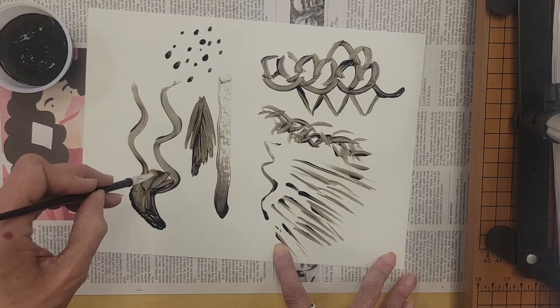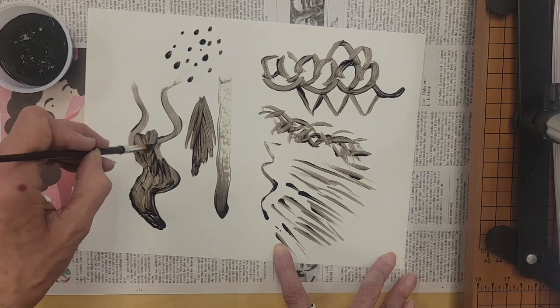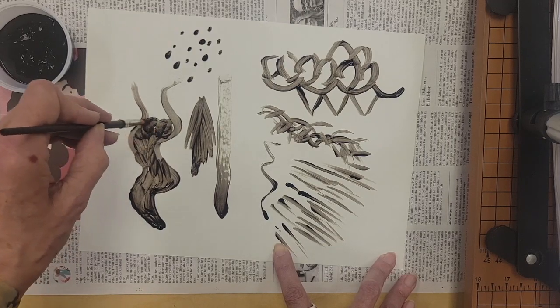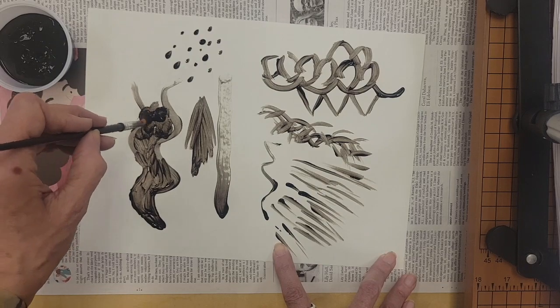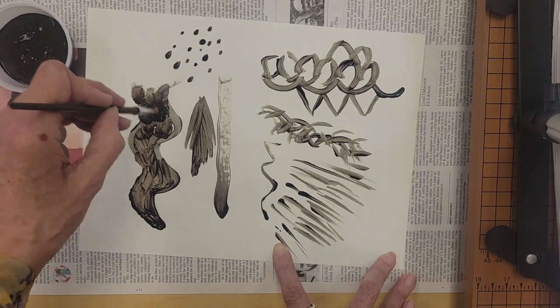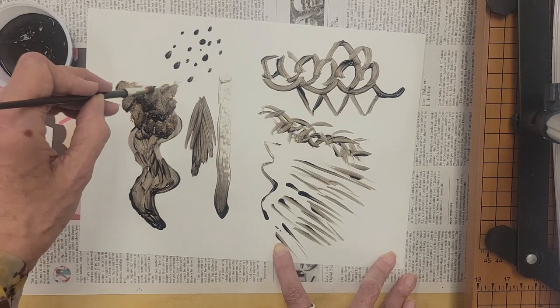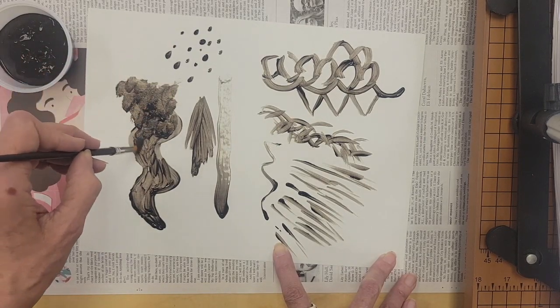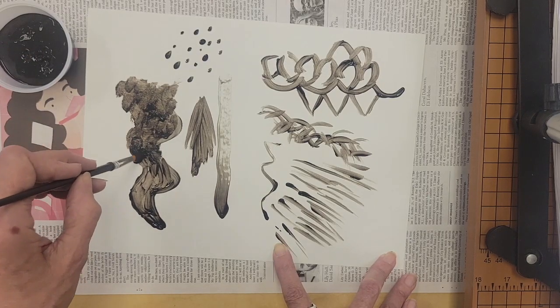I hope you have a wonderful week. I hope you have fun experimenting with the different kinds of marks you can make with your brush. Think about the different sort of textures it can show. And then when you're ready, you can move on to your animal painting.